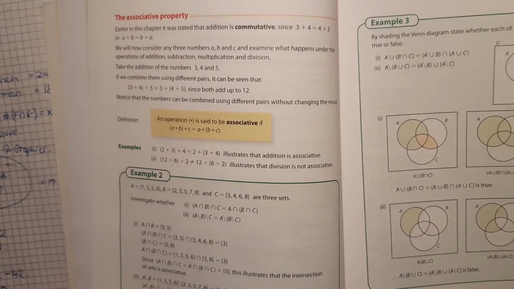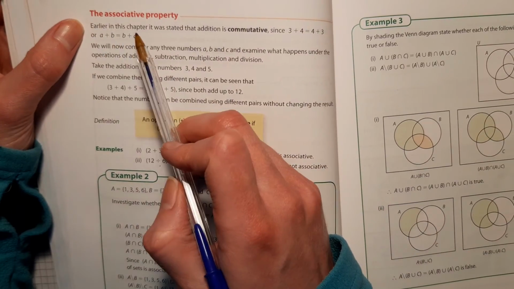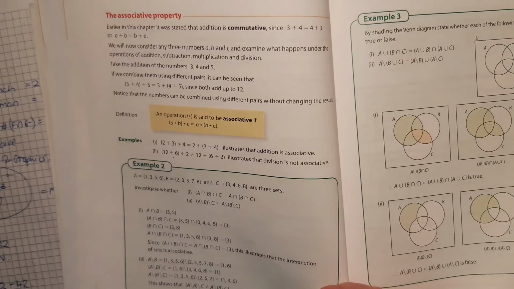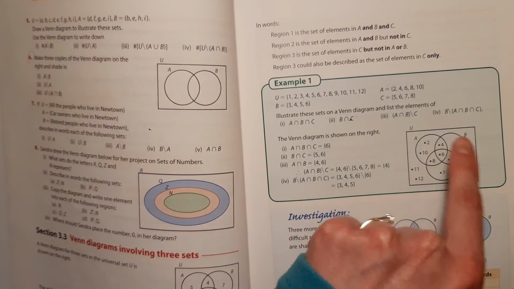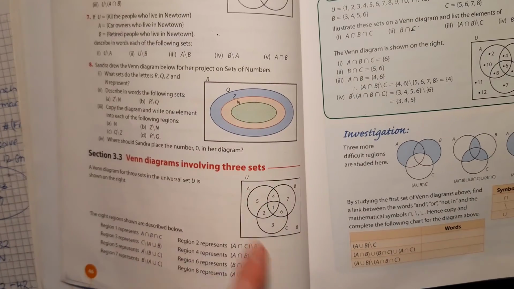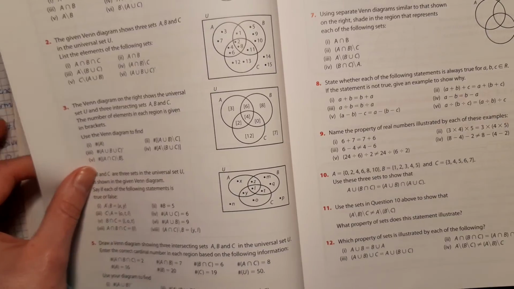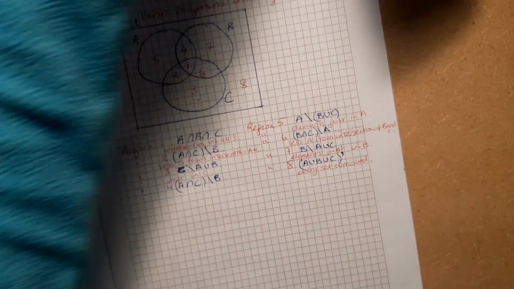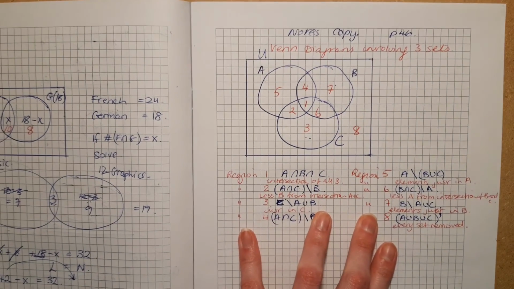It's just stating the fact that for addition and multiplication, it doesn't matter what order you put them in, but for division and subtraction, it does. Based on the couple of things that we've been looking at, the union of the three sets and the terminology associated with it, we're going to do a few questions. At this stage you'll be doing questions 3 and 6, and I'll give you the page numbers. We're finished with our notes copy now. The notes copy was just using the three Venn diagrams.